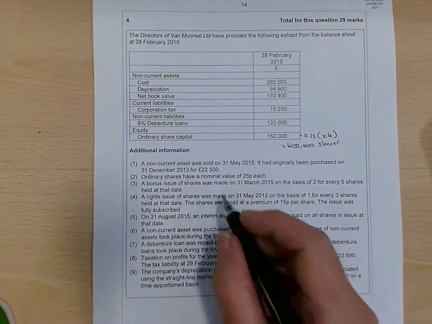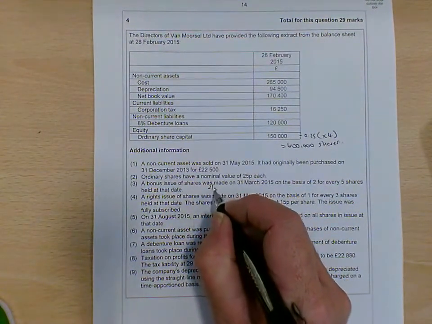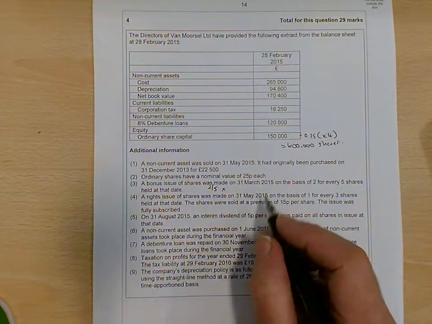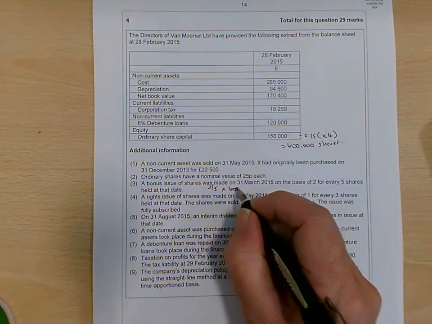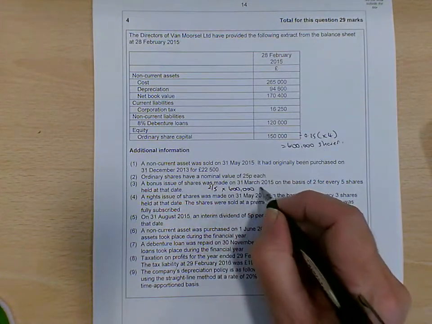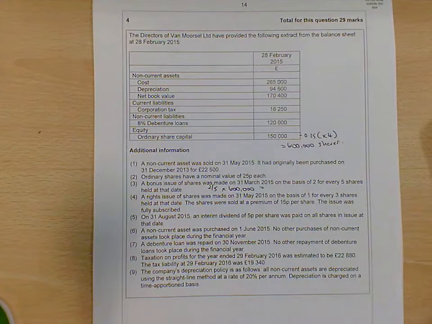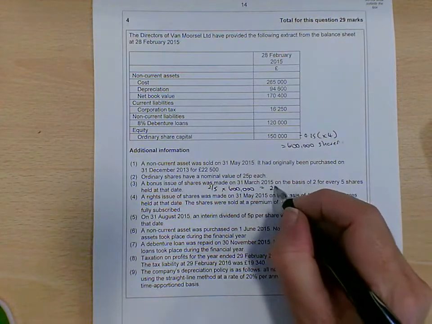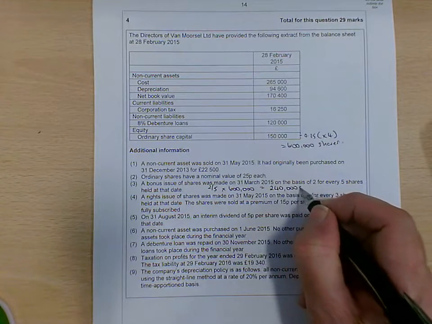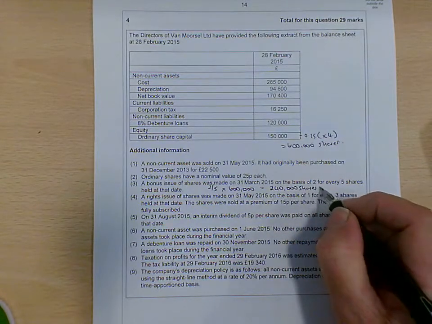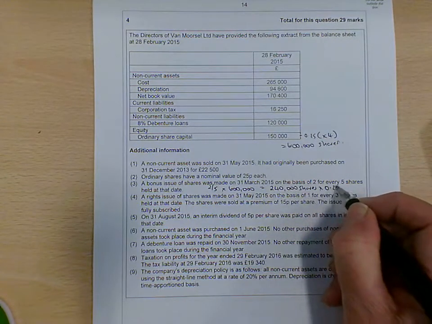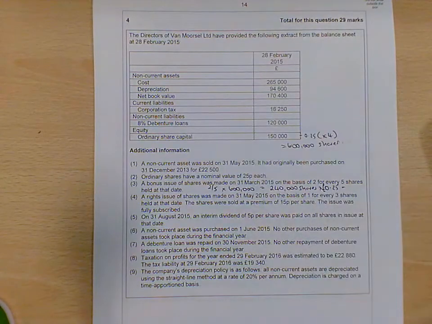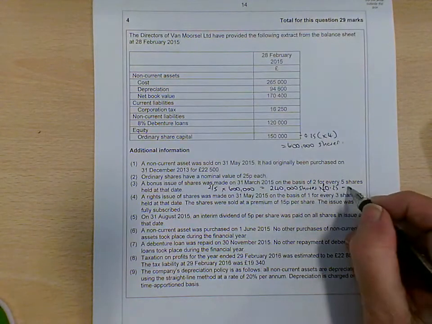So remember, if we've got a bonus issue, we convert that 2 over 5, and then we multiply that by the existing number of shares times 600,000 shares. So 2/5 of 600,000 is 240,000 new shares at the nominal value of 25p. So 0.25 gives us £60,000 worth.